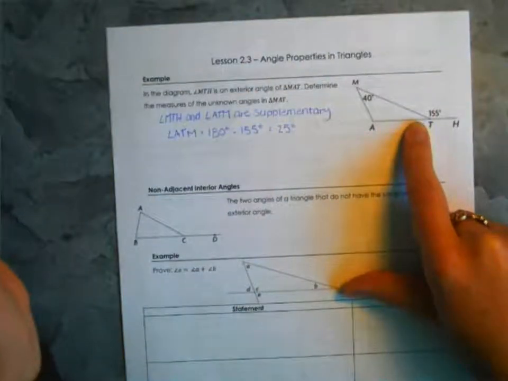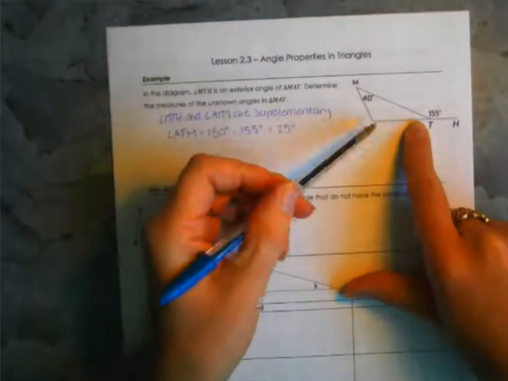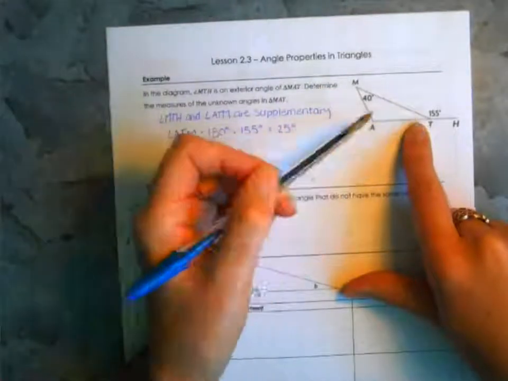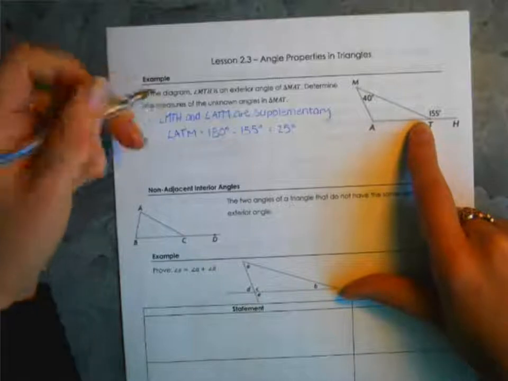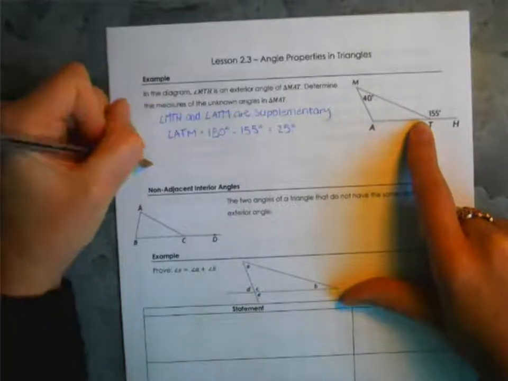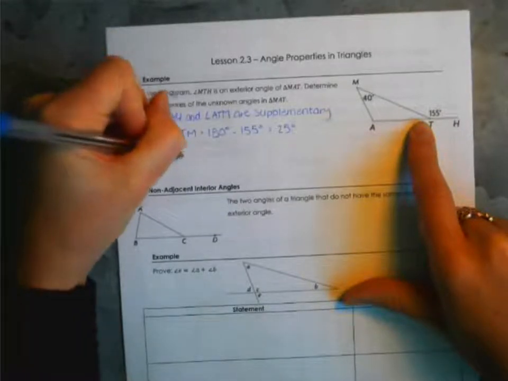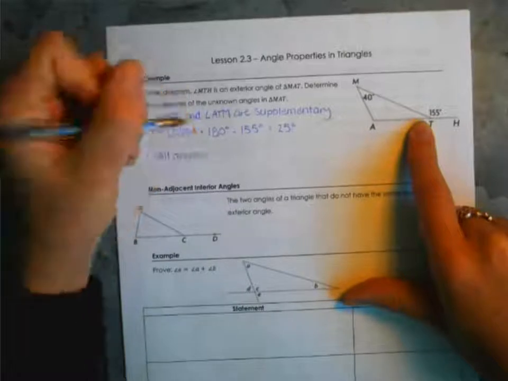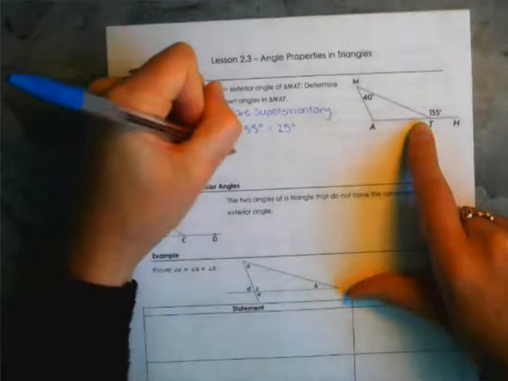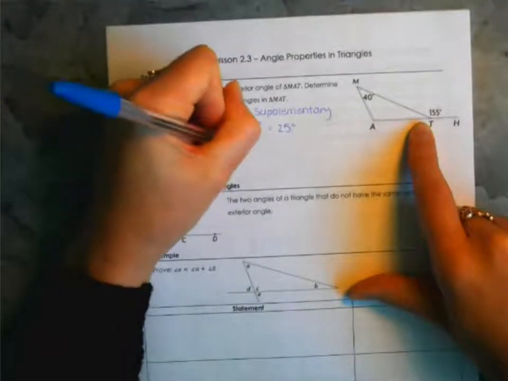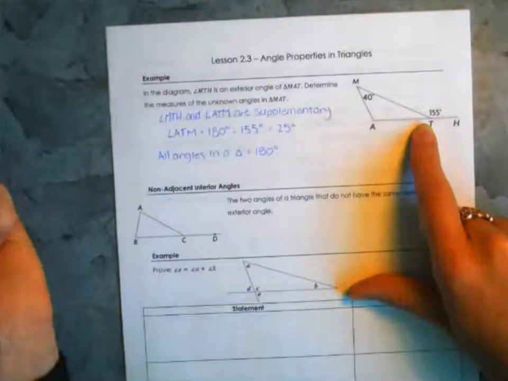Okay, so now we have a measurement for one of the angles inside of the triangle. How can we find this last angle here, angle MAT? Well, we haven't looked at anything yet that would help us out, so this is where we're going to branch into some new information, although hopefully it's not new to you because you should have done this before in your math past. So we know that all angles in a triangle add up to what? 180 degrees. So it's just like those supplementary angles.